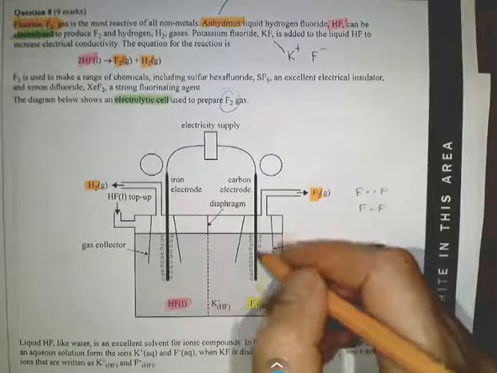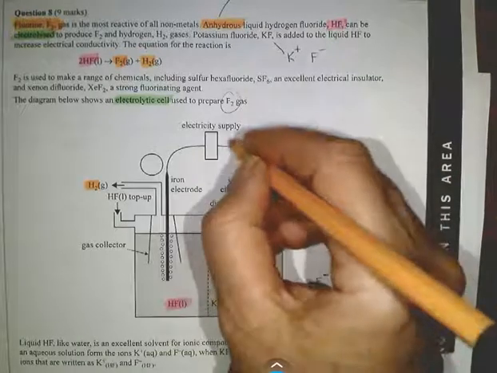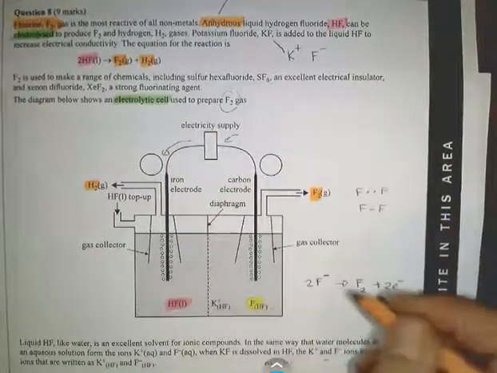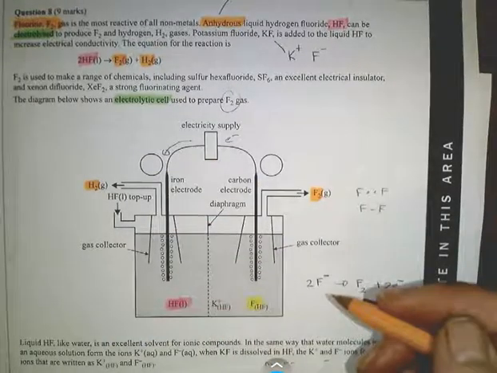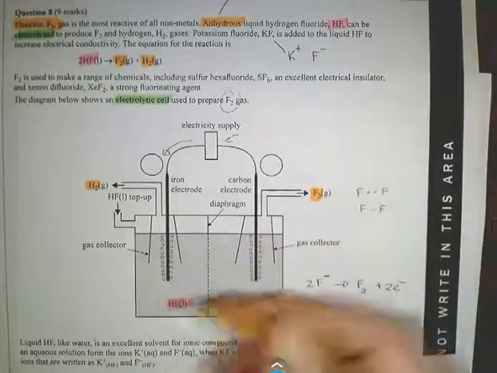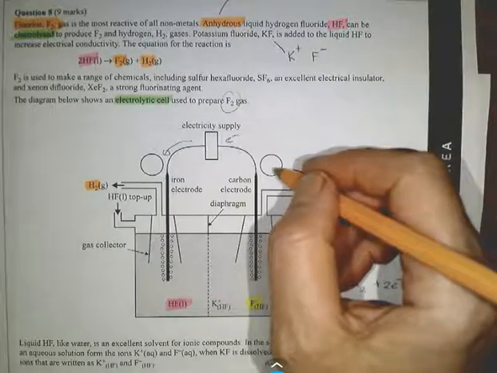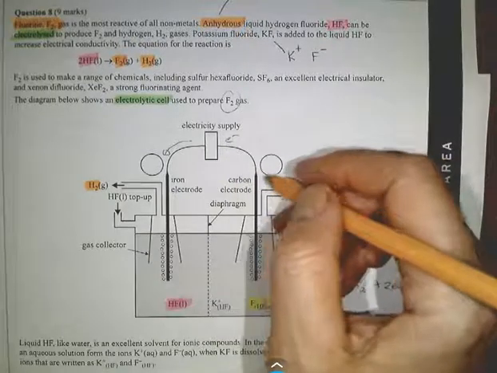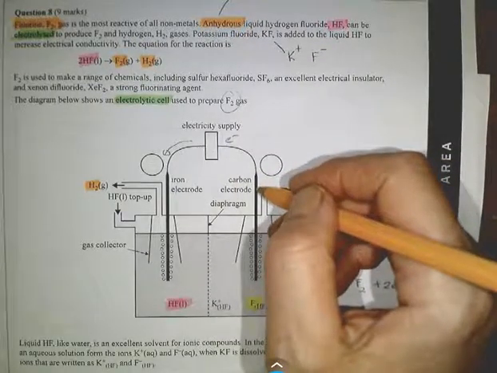So you can see from here, the electrons are being lost, and they're going around and being gained on that side. So straight away, you need to try and work out which way the electrons are going. It's an electrolytic cell, so the electrode that loses electrons, that undergoes oxidation, is the anode.